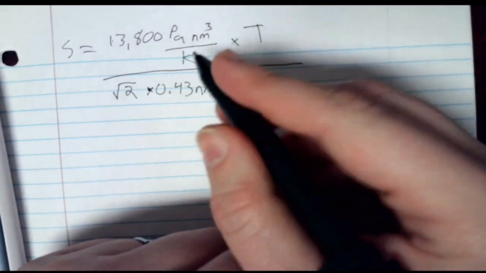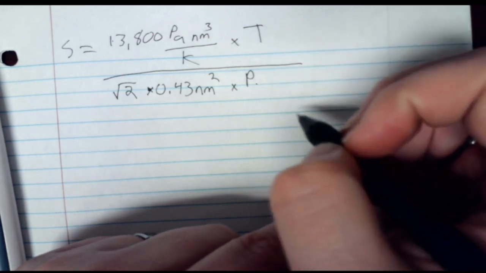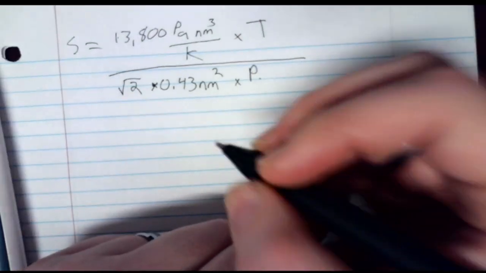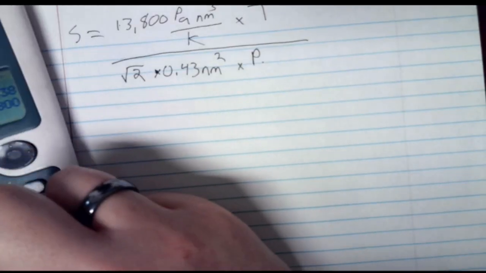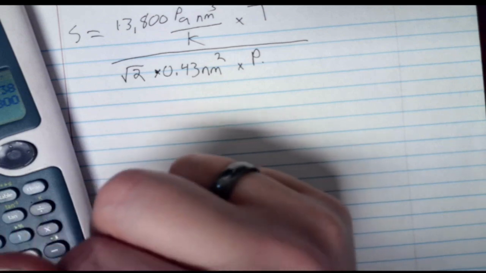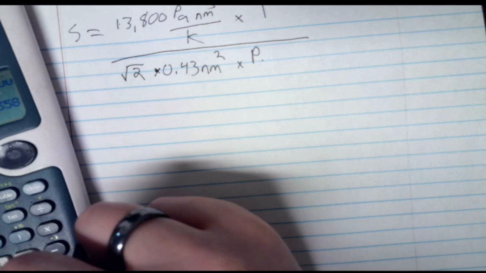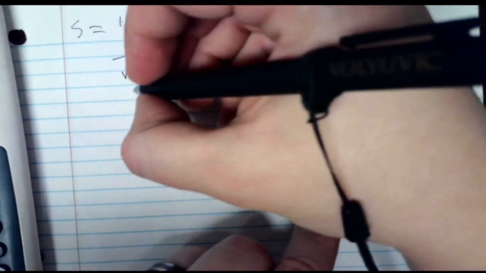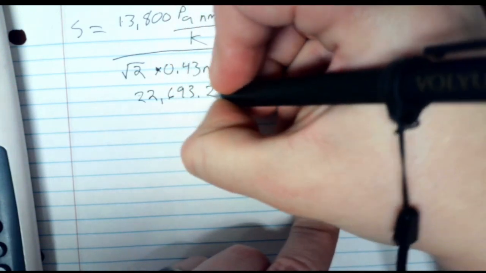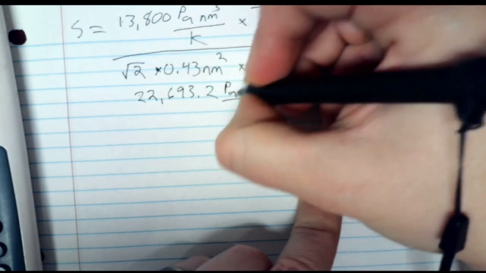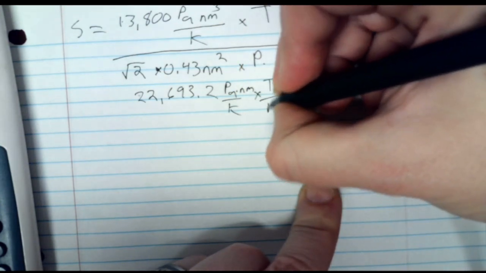At this point, this will simplify into a constant, and it's really going to be constant times T over P. So I can go ahead and solve that. What's that constant? And then just work from there. So I'm going to divide 13,800 by square root of 2, divided by my 0.43. And this is giving me, okay, we have constant 22,693.2. That's going to be pascals nanometers per Kelvin times T over P.